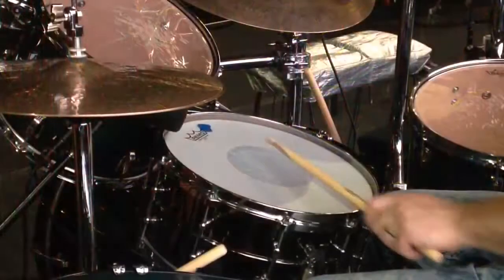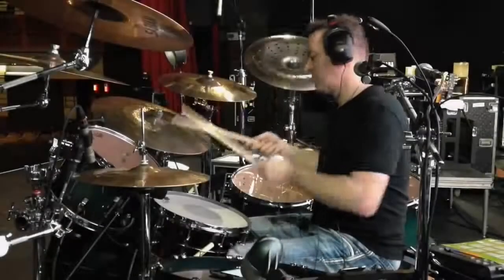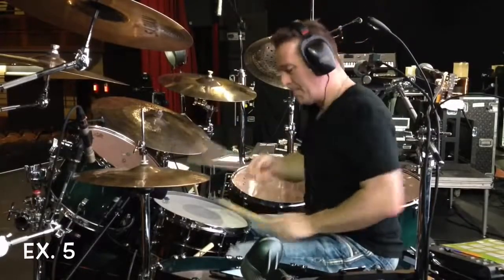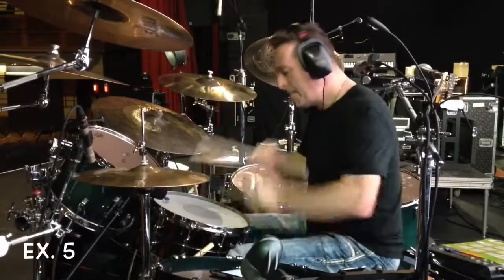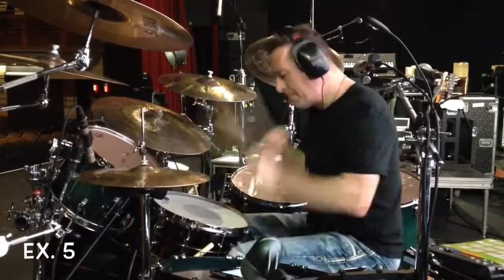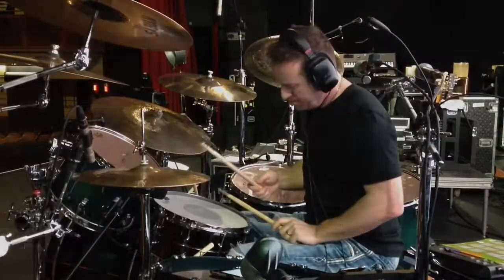All right, this next ghost note element is called the backbeat stutter. And this is one of my favorite ghost note elements. The trick is to be able to play a backbeat immediately followed by a tap. This is going to take some practice, but trust me, you're going to be really happy you added this to your ghost note arsenal. This groove combines the use of the backbeat stutter with the drag and the single tap.